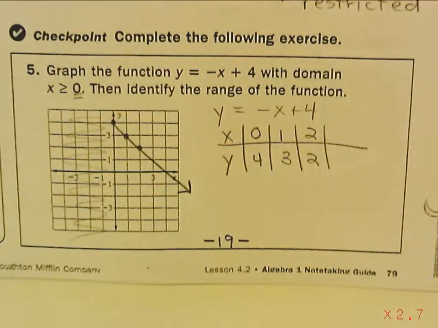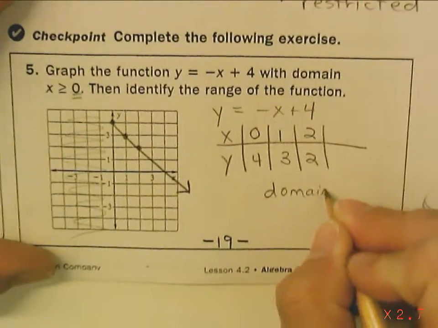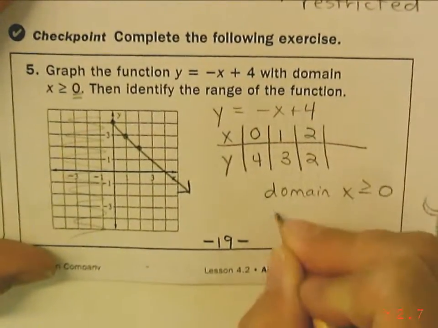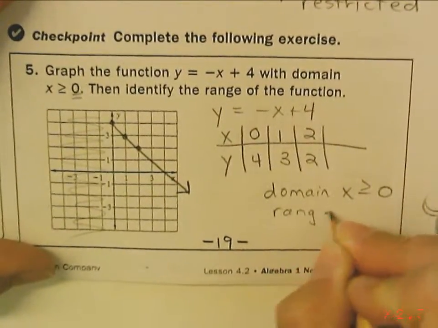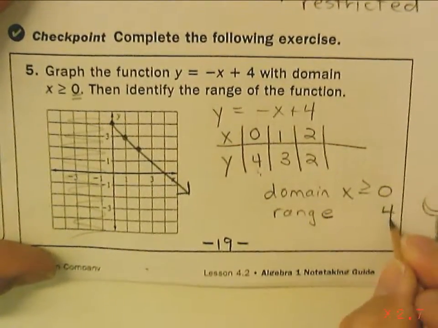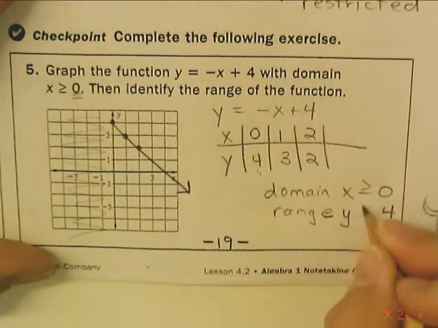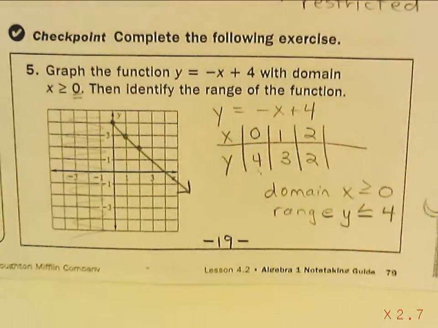Now, I have to think about my range. Well, since my domain is x is greater than or equal to 0, I know my range will be an inequality too. The endpoint has to be 4. Are the numbers going to be greater than 4 or less than 4? They're going to be less than or equal to 4. So that's my domain and range.